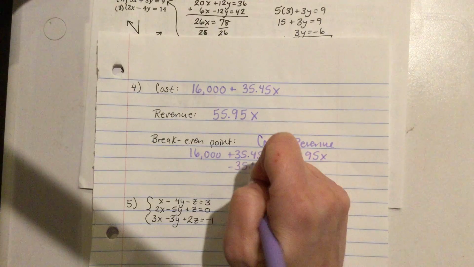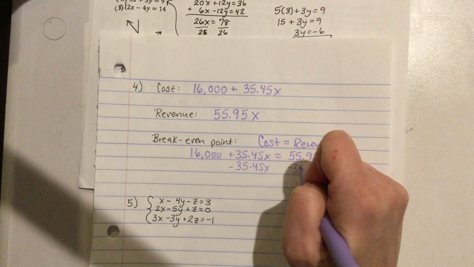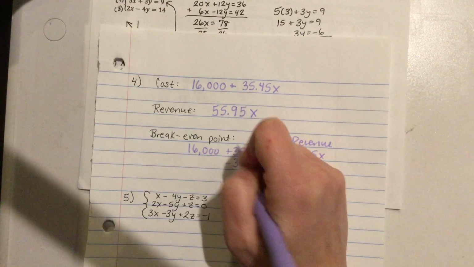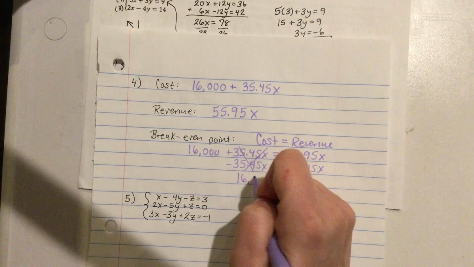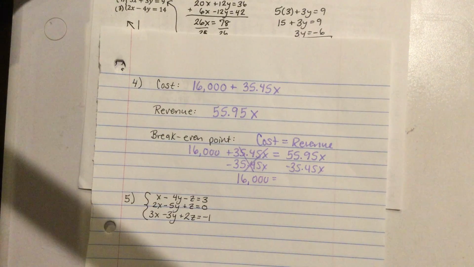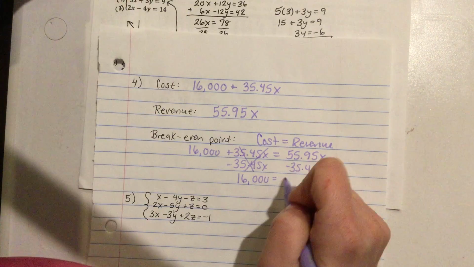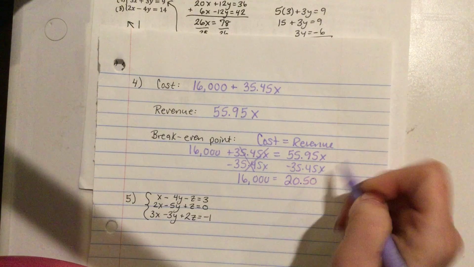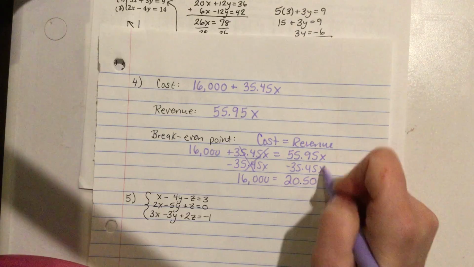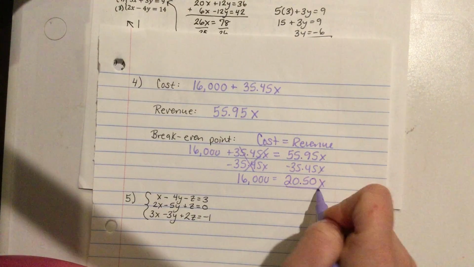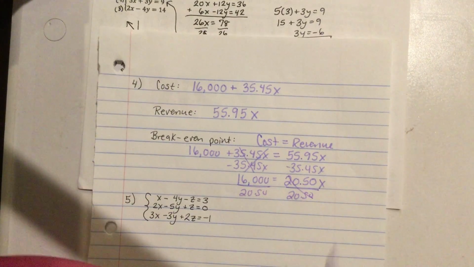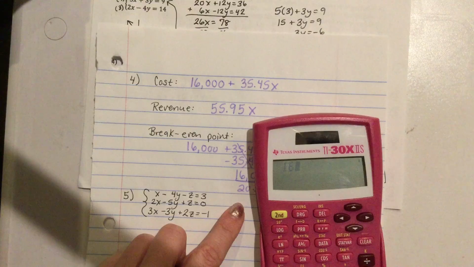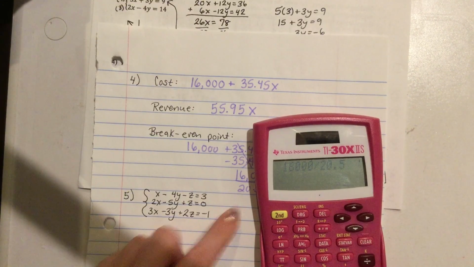Step 1, I need to go ahead and collect my x's onto just one side of the equation. So in order to do that, I am subtracting my 35.45x. I would have 16,000 remaining. If I take 55.95 and I subtract 35.45, I would have 20.5. Again, we're talking about money, so I'm going to put $20.50. That's my x. To solve for x, I need to divide both sides by 20.50. So if I take 16,000 and divide by 20.5.